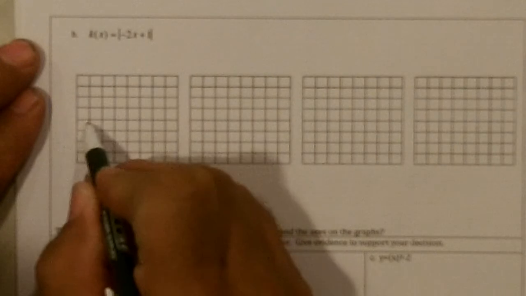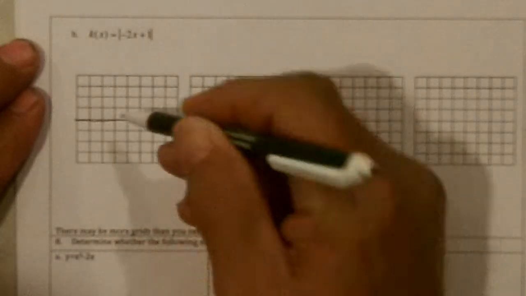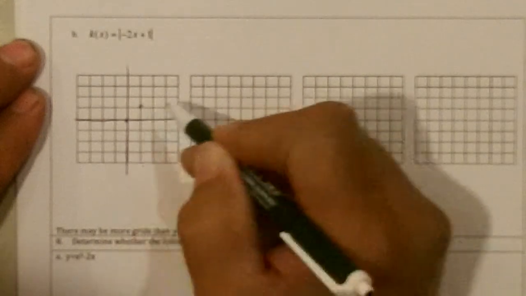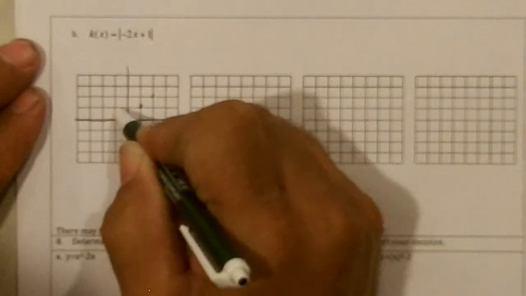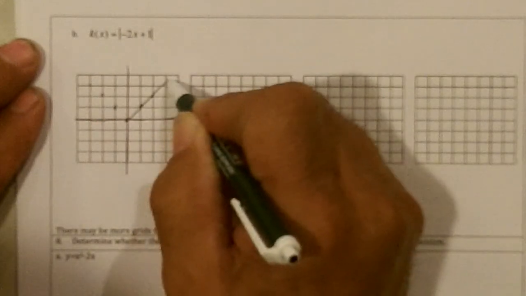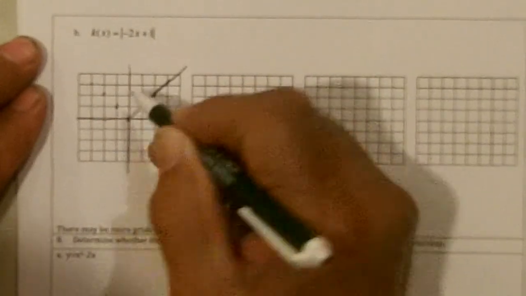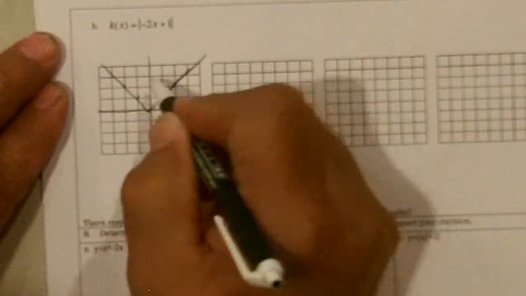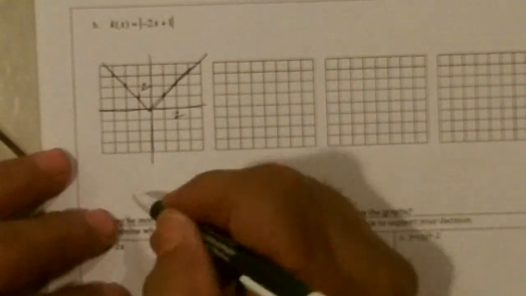Now we've got to do the absolute value. And of course the absolute value curve is a V. Absolute value of 0 is 0. Absolute value of 1 is 1. 2 is 2. Negative 1 is 1. Negative 2 is 2. Negative 3 is 3. It's just the V. If that's 2 and that's 2. That's the parent.